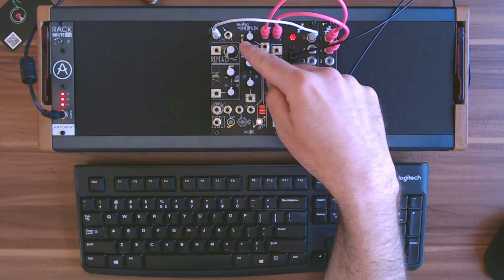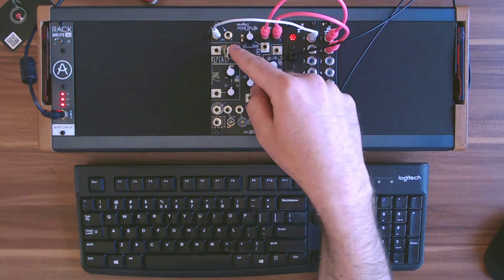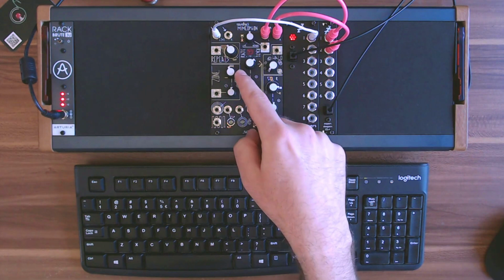And of course we can set the amount of repetition with the repeats knob. And can go all the way to crazy.